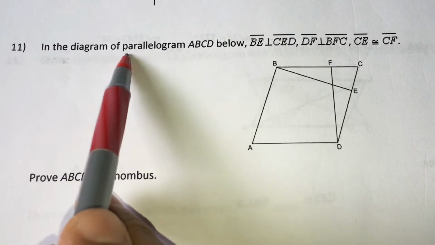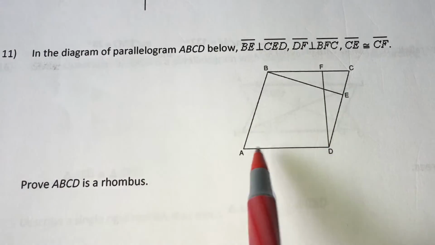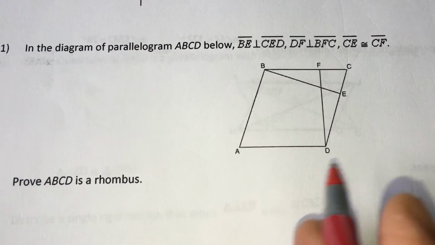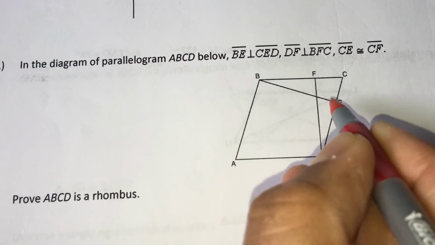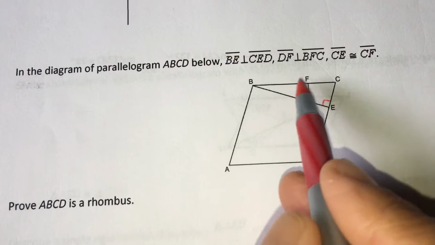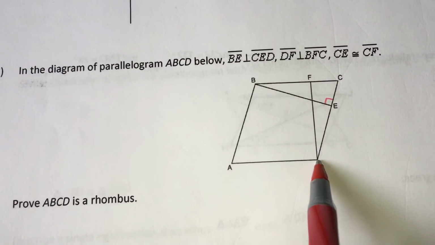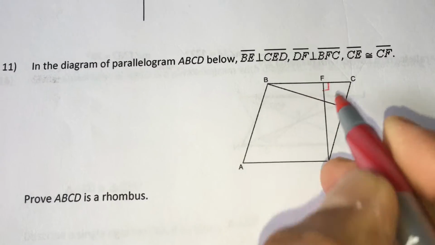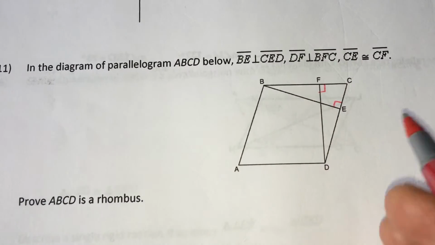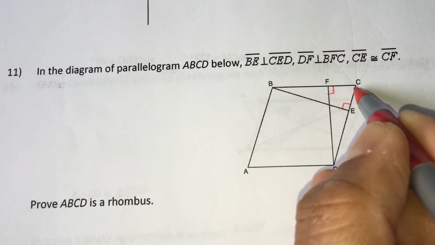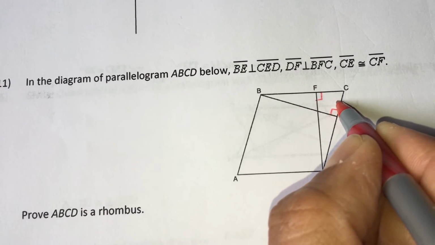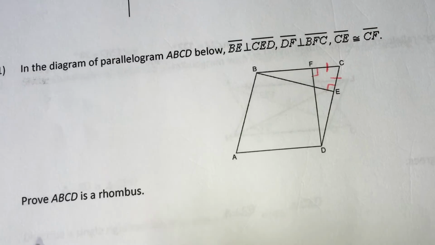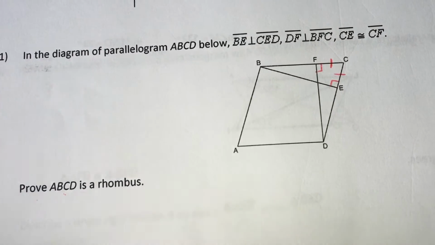What is it saying? In the diagram of parallelogram ABCD, BE is perpendicular to the CED line. That means here it is 90. DF is perpendicular to BFC. That means this is also 90 degrees here. And CE is congruent to CF. That means this CE and this CF are equal sides. That's what is given. What is he asking? To prove ABCD is a rhombus.